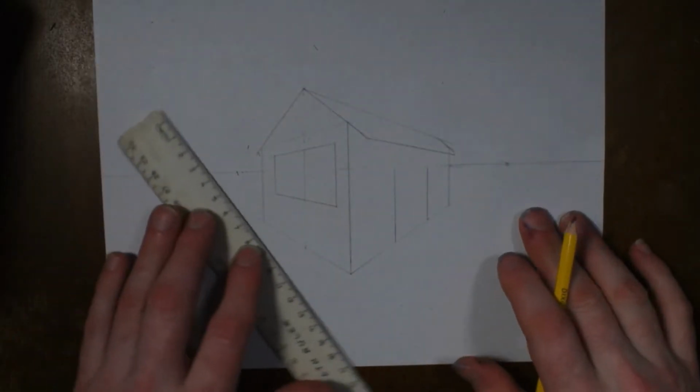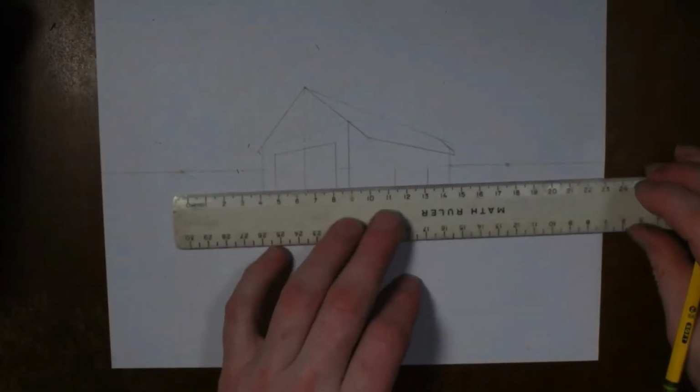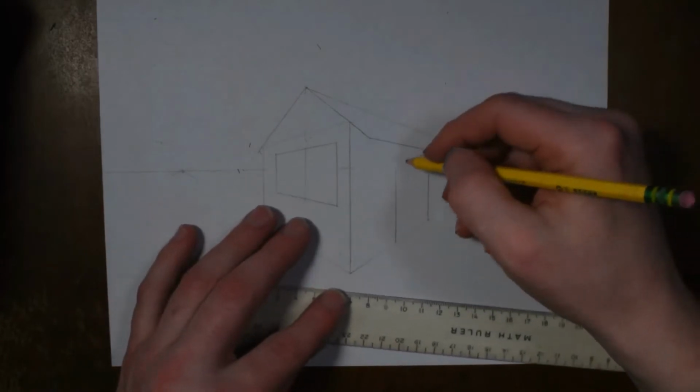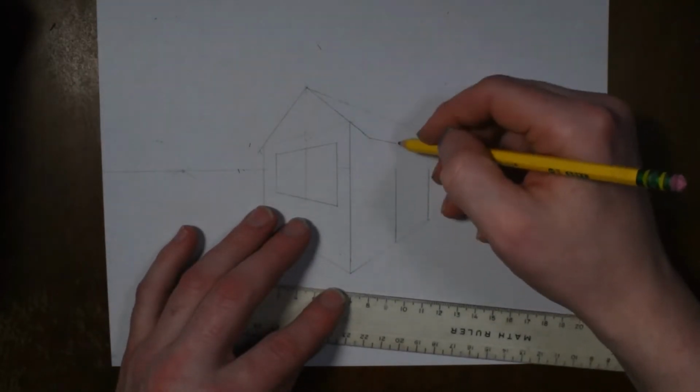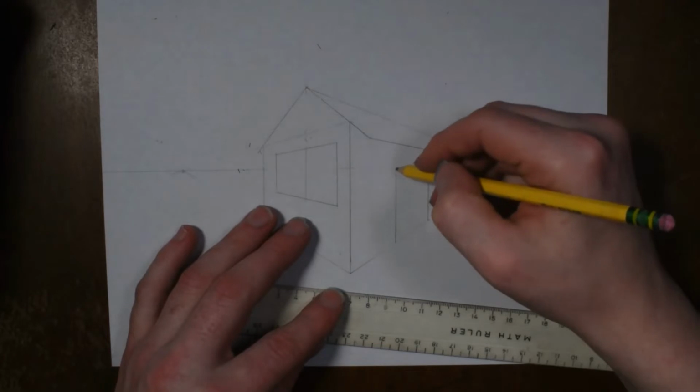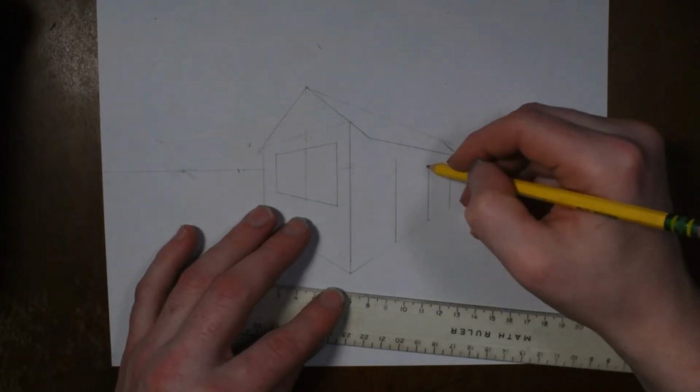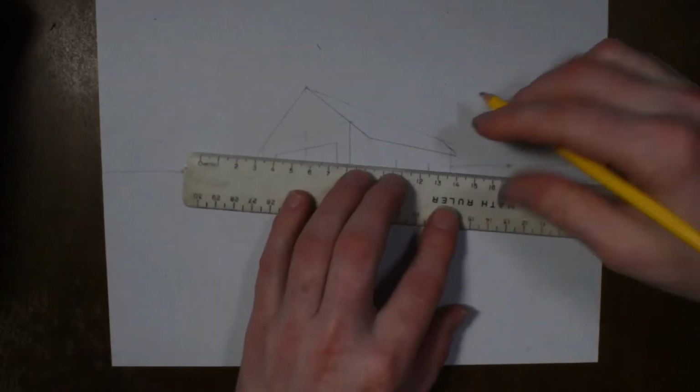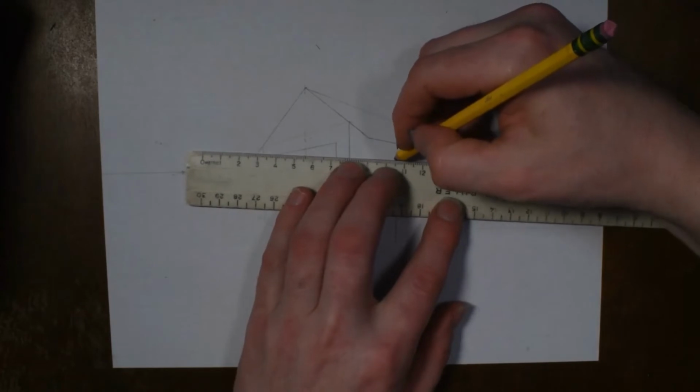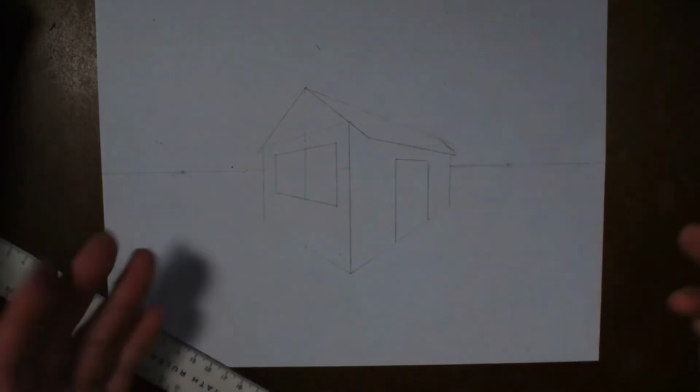All right. Now the top of the door has to go to the dot. Now this, I can make this door higher up. I can make it a little bit shorter. I think I'm going to make mine a little higher up. And then the top of this is going to go towards the dot. And that's it. There's the door.